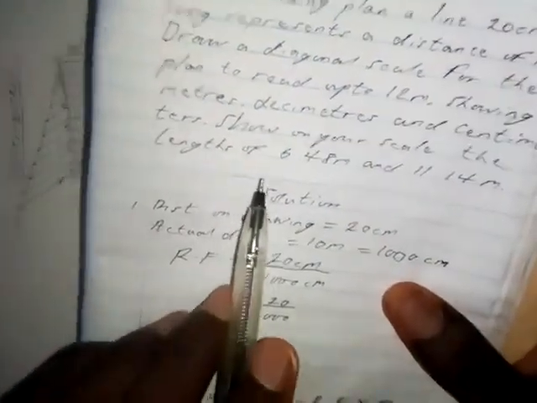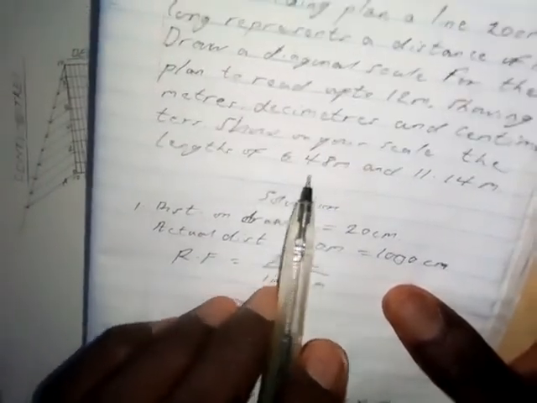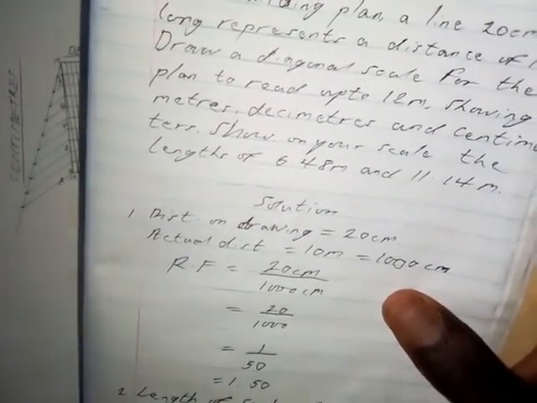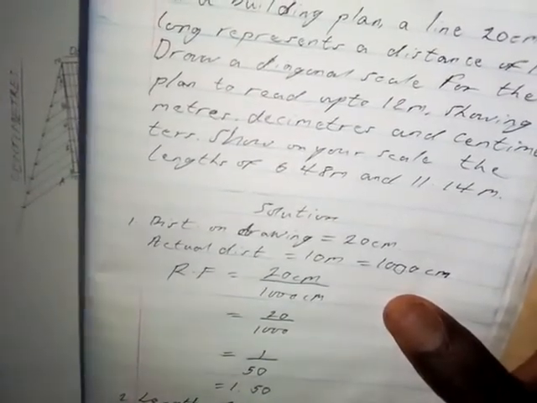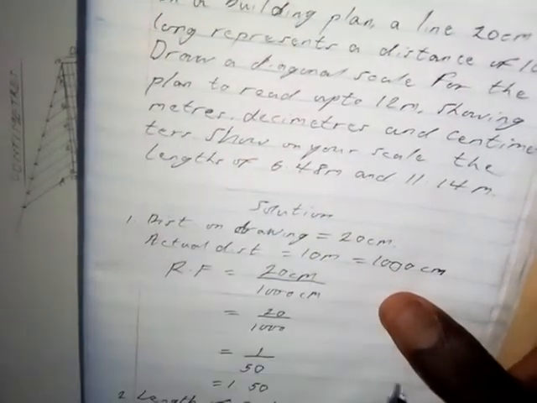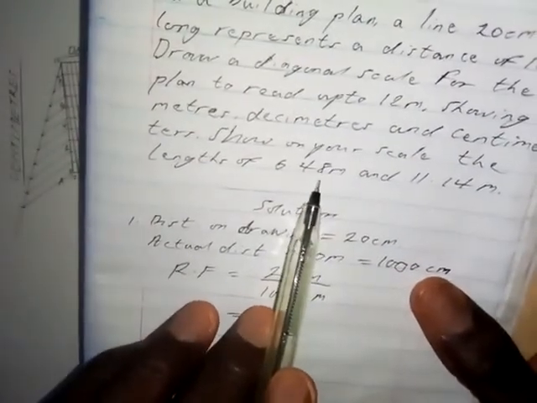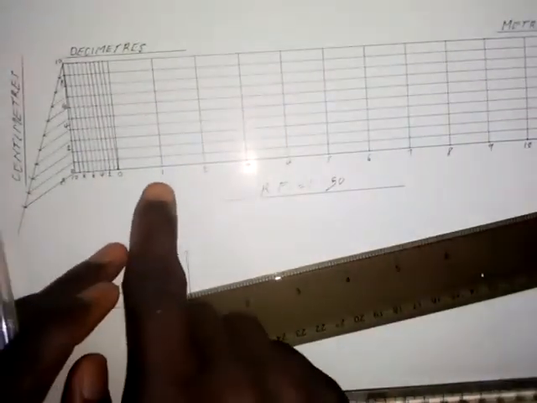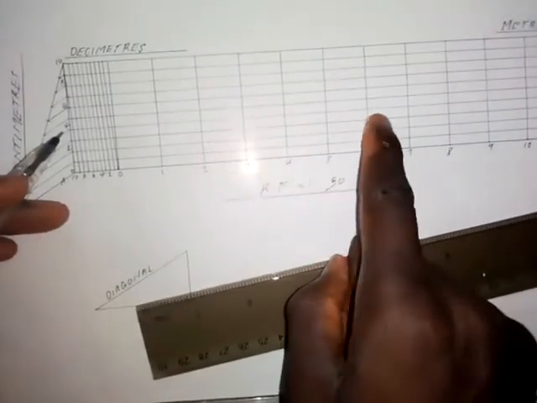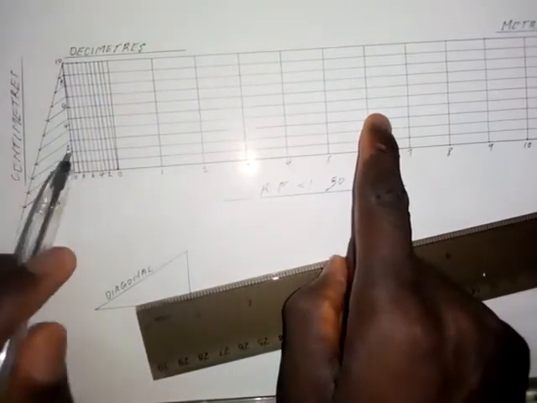The question says that we should show the length of 6.48 meters. 6.48 meters is the same as 6 meters, 4 decimeters, 8 centimeters. So this is how I'm going to take it. Starting from here, I will count 6: 1, 2, 3, 4, 5, 6. The next is 4 decimeters, so I'm going to count 4 decimeters.